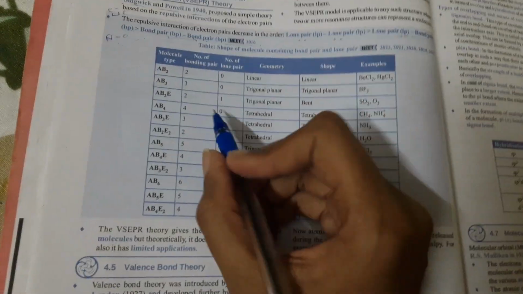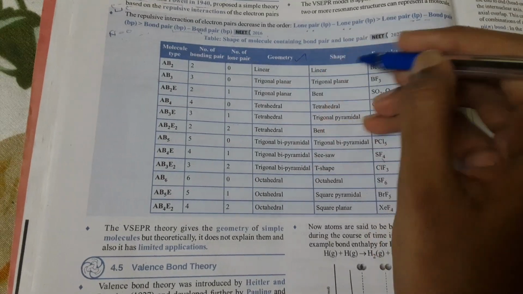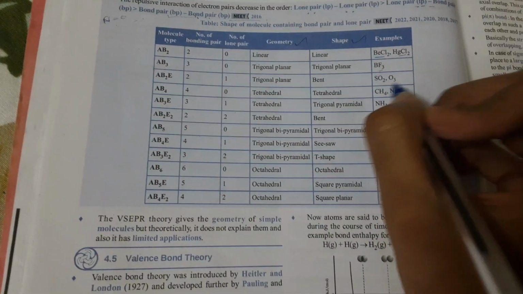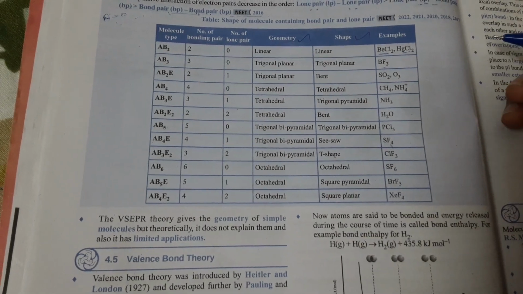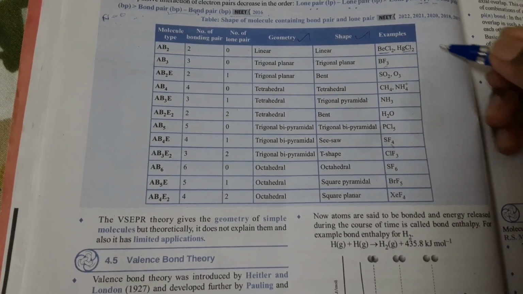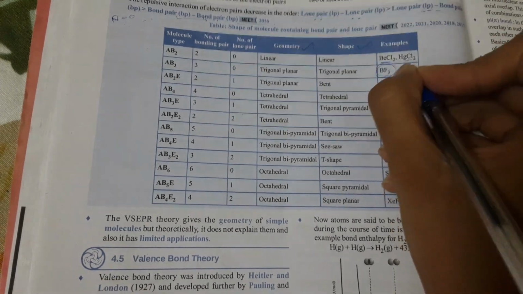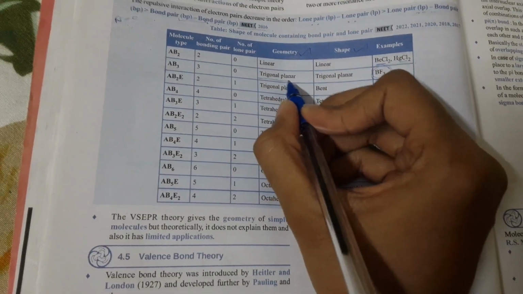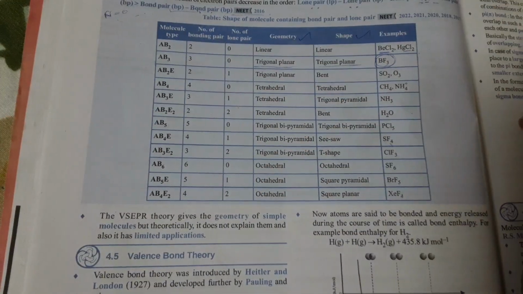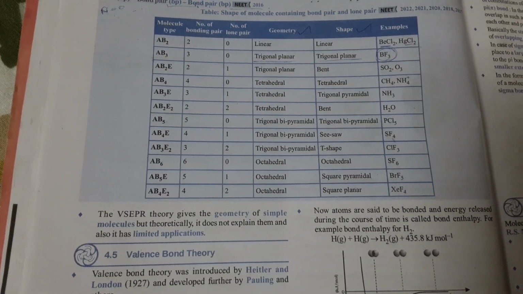So now this tabular column is really important. Many questions can be framed regarding the geometry and the shape when you are given this general formula. Okay. So main molecules we will be discussing. You have to remember this, there is no other go. So if you take BF3, for BF3 both geometry and shape will be trigonal planar. Now this is simple because both are the same.